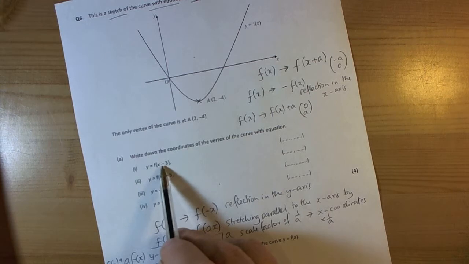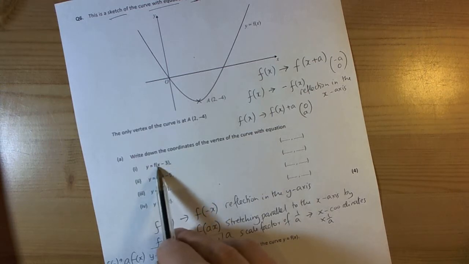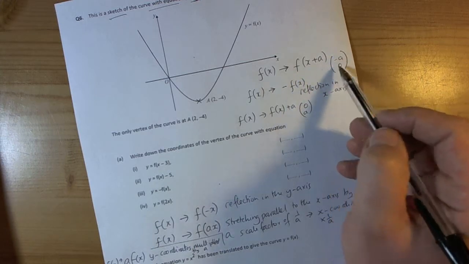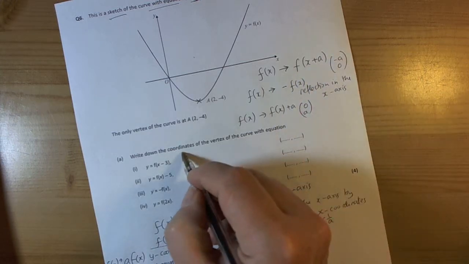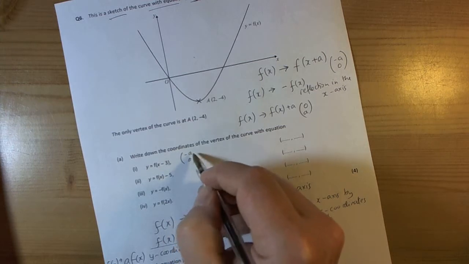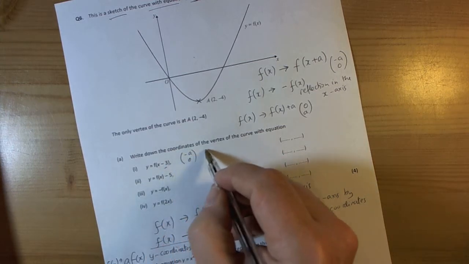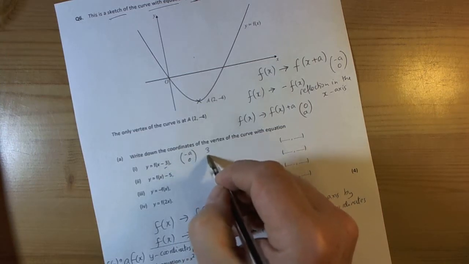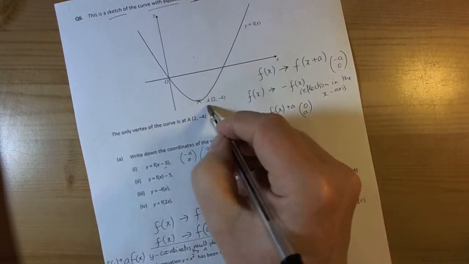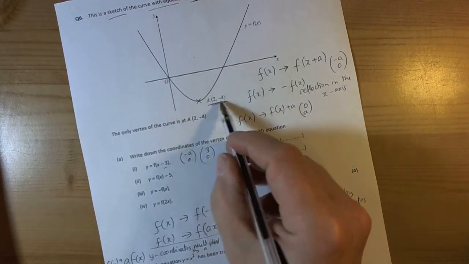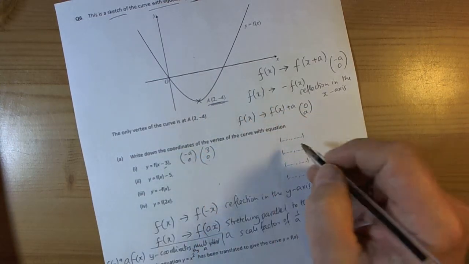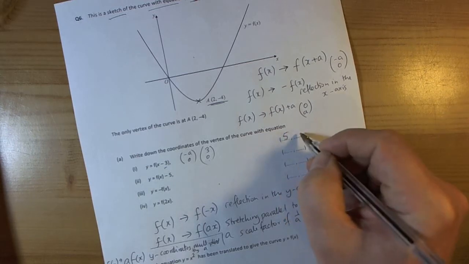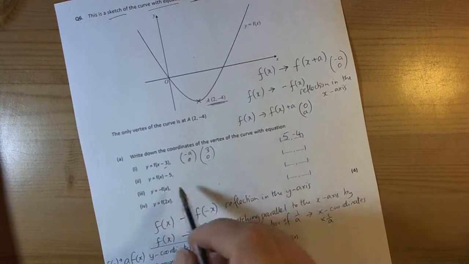So here we've got a constant happening inside the bracket. So this looks like it's going to be the translation rule here. So the translation tells me that it's going to be minus a, 0. Well, the a value was negative 3. So minus negative 3 is going to be positive 3, 0. So this means the coordinate will move 3 places to the right, but not change in the y. So it's not going to go up or down. So the coordinate answer here is going to be 5, negative 4.